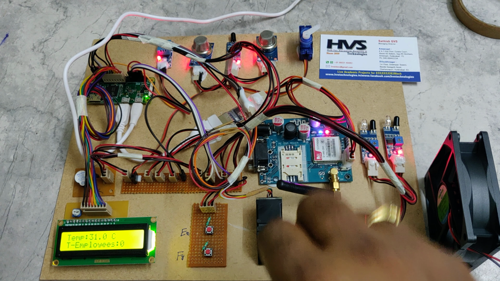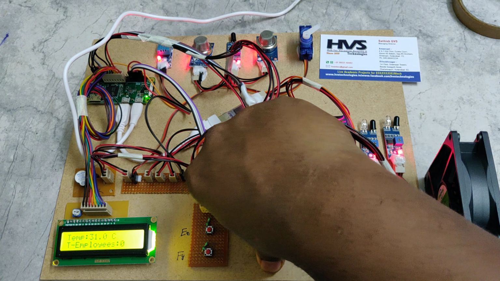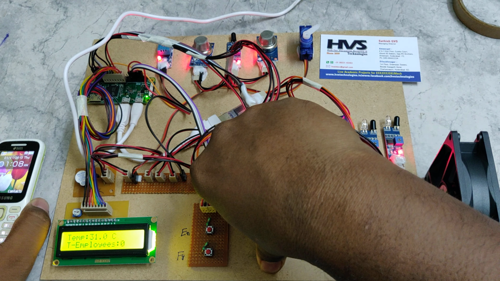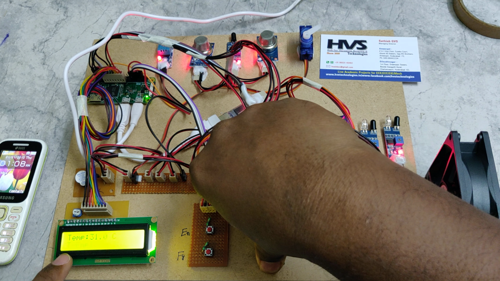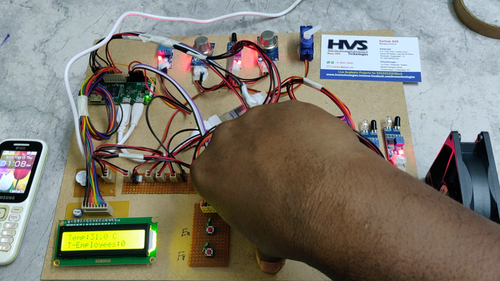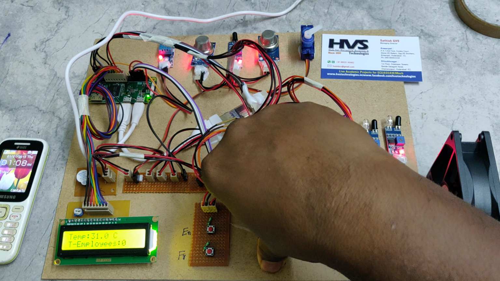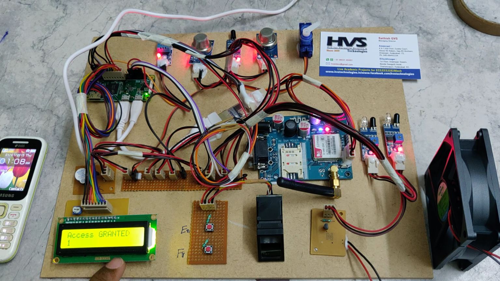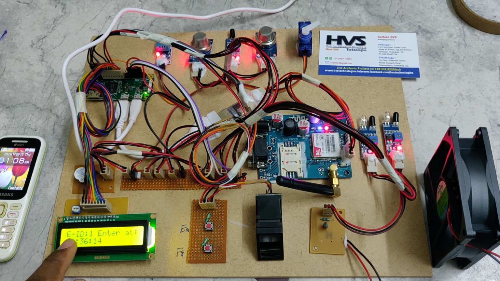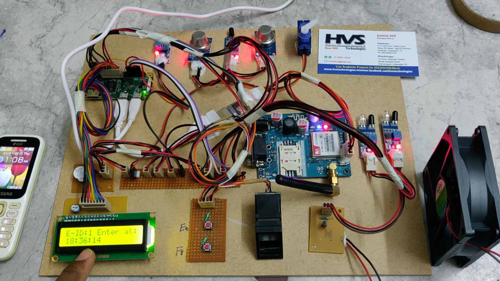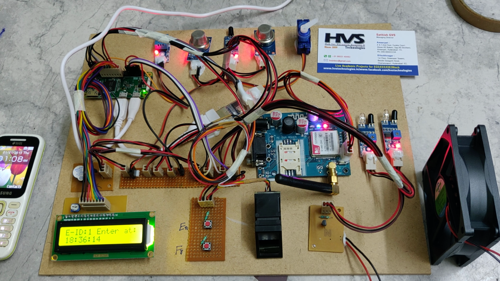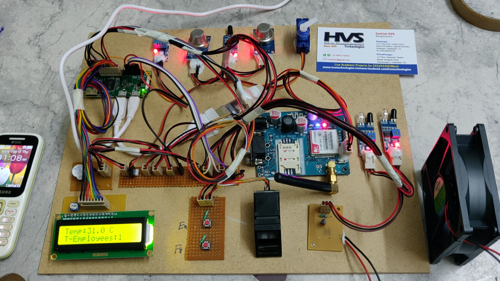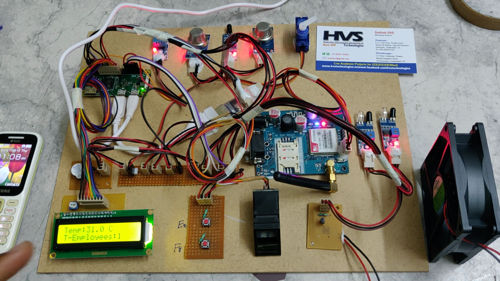And now let us enter into the industry. Just place the finger. It will display the total employees. Right, access granted. And now employee ID 1 entered at the displayed time. And also if I place my finger again, there is one more thing here.